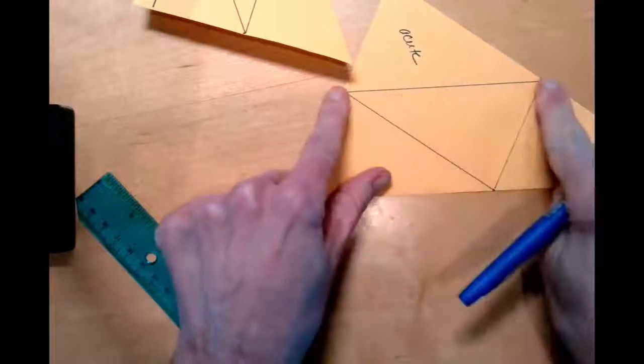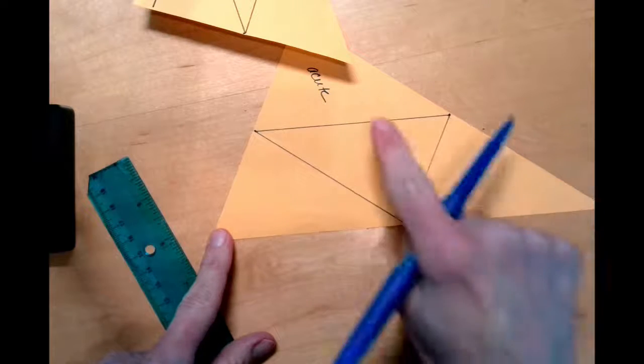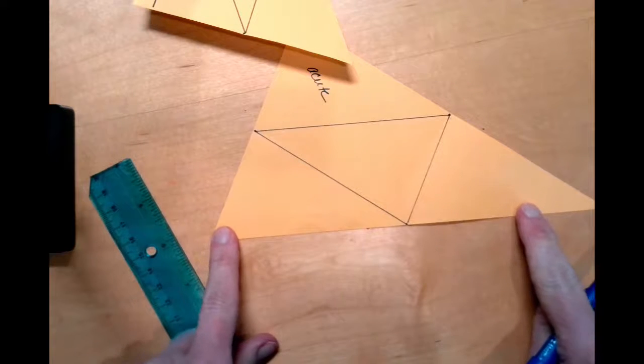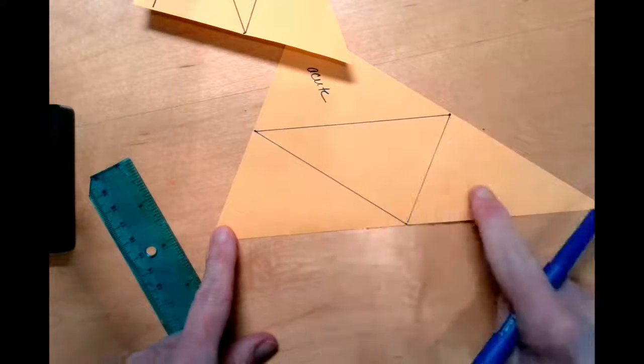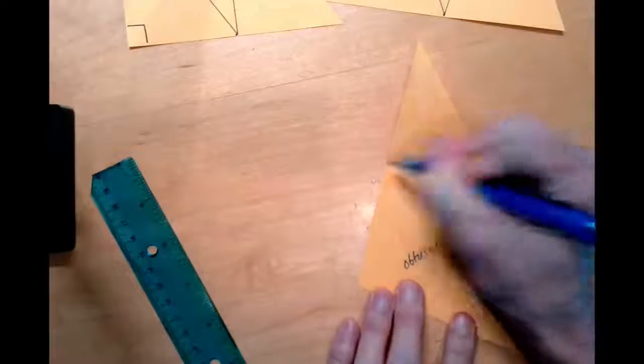Remember, your mid-segment is going to be parallel to the opposite side and half as long. And that makes sense because I have these 1, 2, 3 congruent triangles. And it doesn't matter if I do it with a right, an acute, or an obtuse triangle.